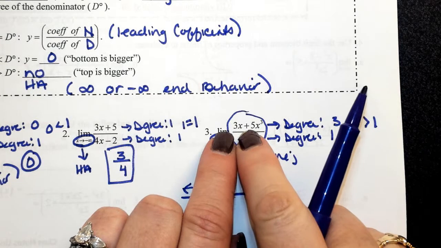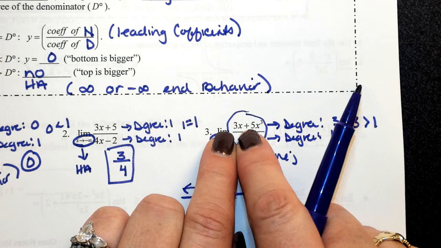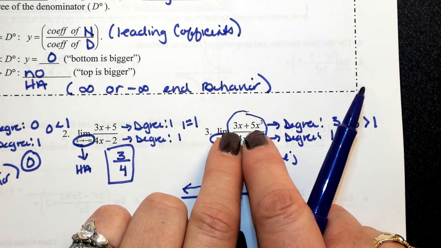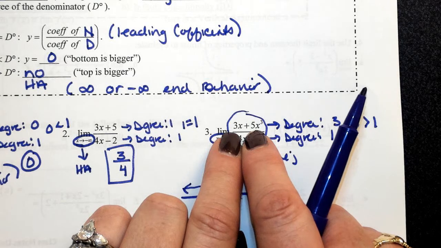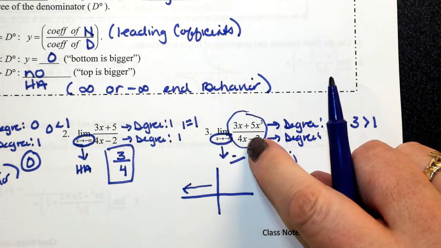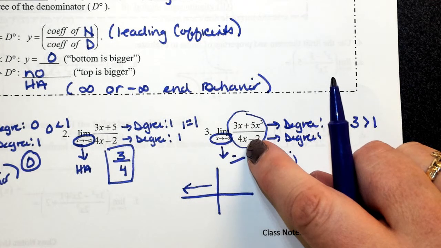If I plug in a negative number for x, no matter how large of an x number I plug in, the value of this numerator would be what? Positive or negative? Negative. You agree with that? Over. Again, I plug in a negative number for x. No matter how large I plug in, what's going to happen with the denominator?